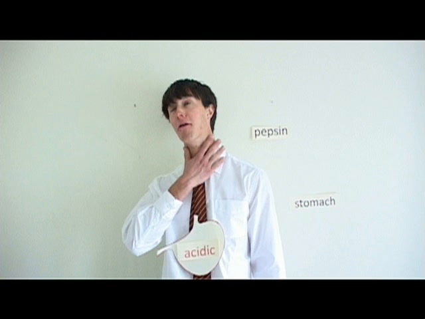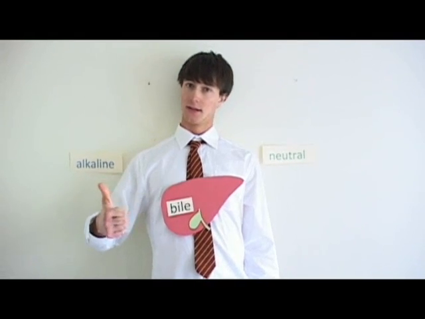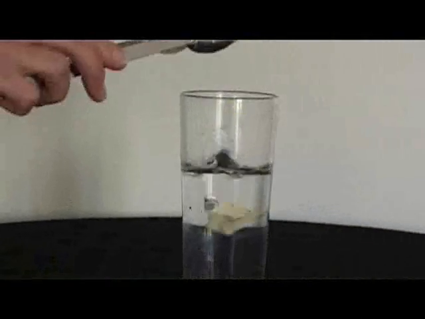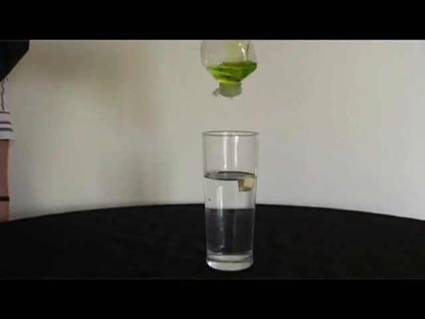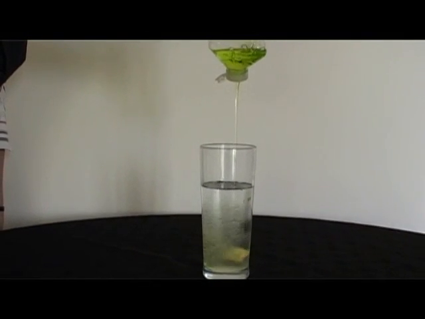Hydrochloric acid provides a pH of 2 for pepsin enzyme to begin protein digestion in the stomach. The liver makes alkaline bile to neutralize the stomach acids and emulsify fats, breaking them down into smaller droplets, not unlike washing up liquid breaking down greasy fat.